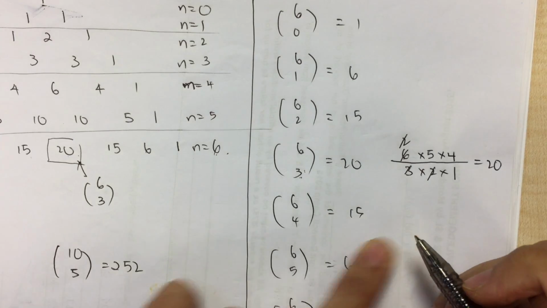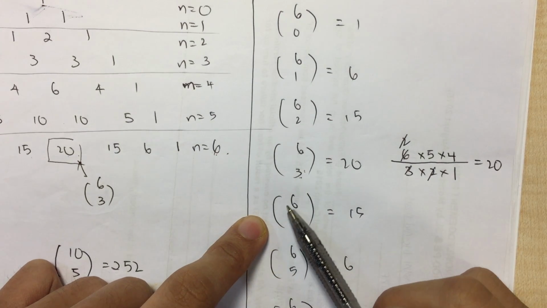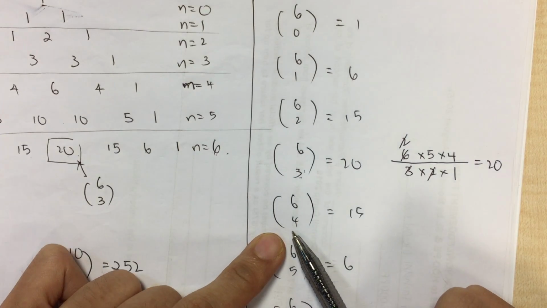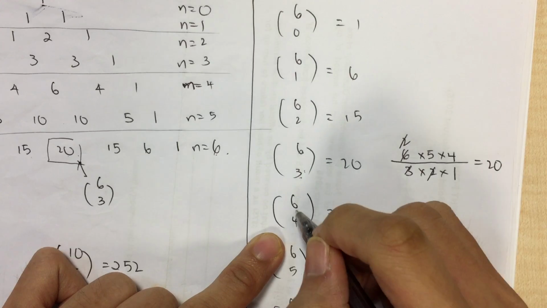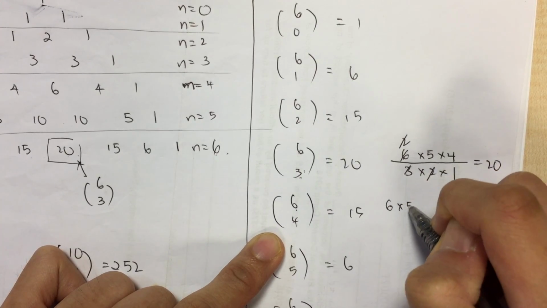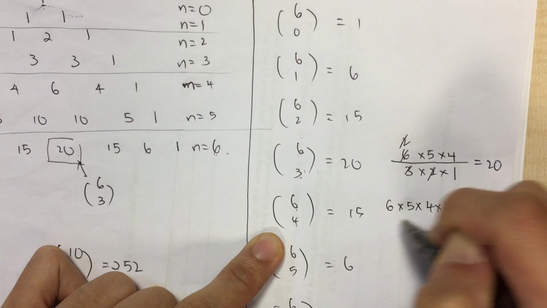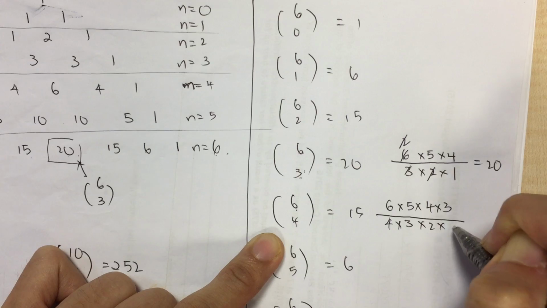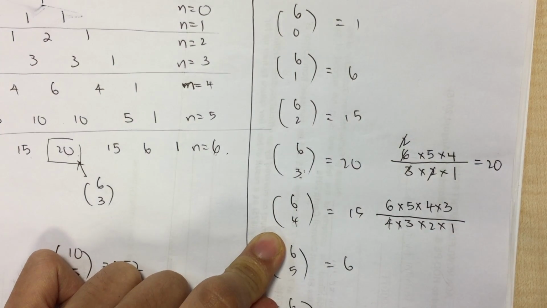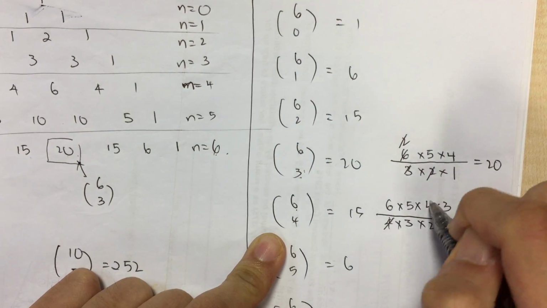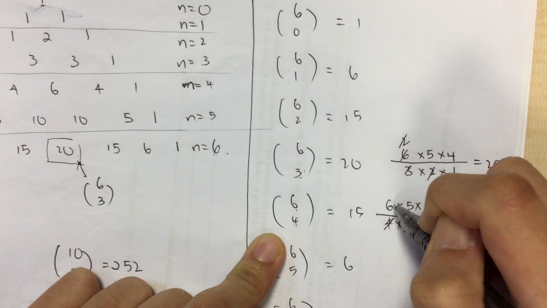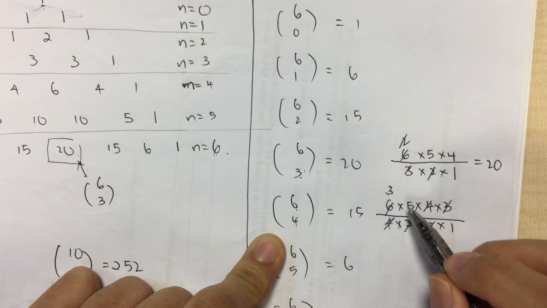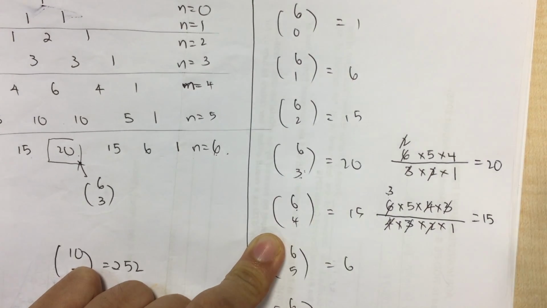Next, I have 6C4 over here. I'm going to show you how I find this. I'm not going to tell you how first. You look at the pattern. 6C4: 6, 5, 4, 3 over 4, 3, 2, 1. Then I'm going to simplify. 4, 4 cancel, 3, 3 cancel, 2 and 6 cancel. 6 becomes 3, times 5, 15.